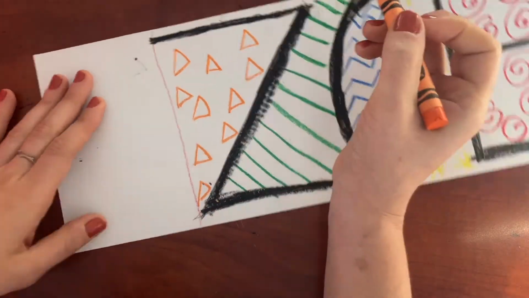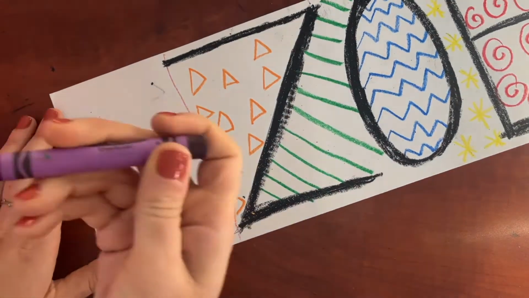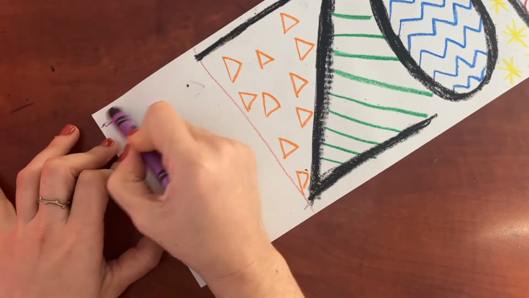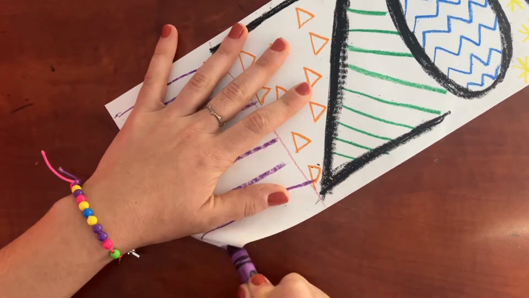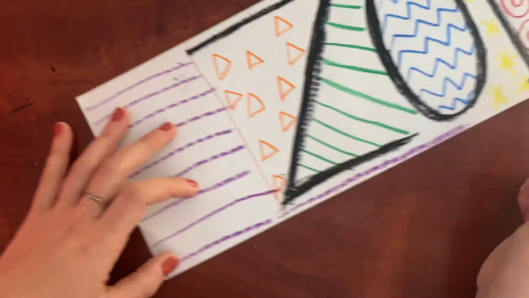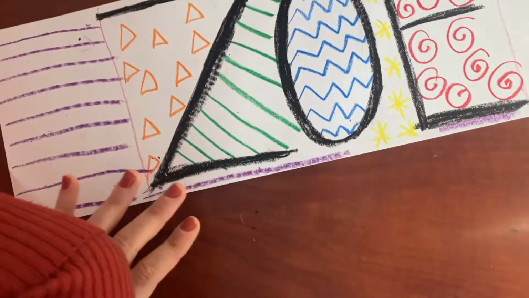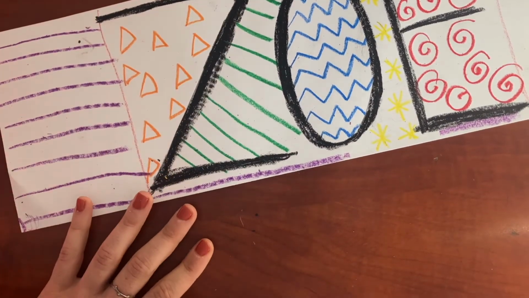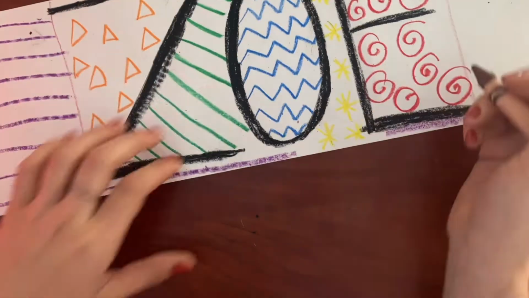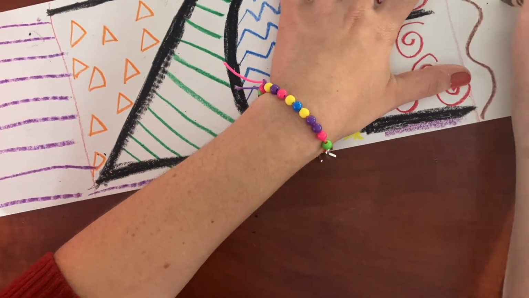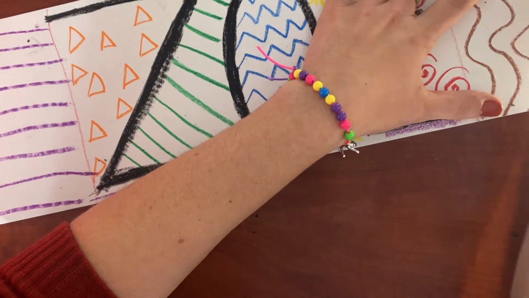And once you're done adding a pattern to every single part of the negative space on your drawing, raise your hand and tell a teacher, and we're going to give you some watercolor to do step 2. So here is a sneak peek of step 2. And if you don't get to it today, that's okay as well.